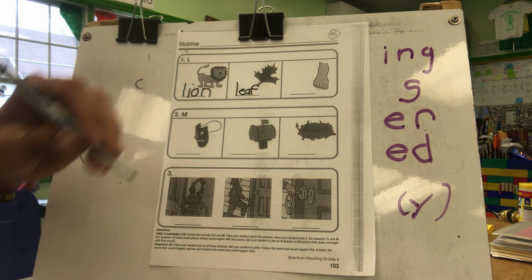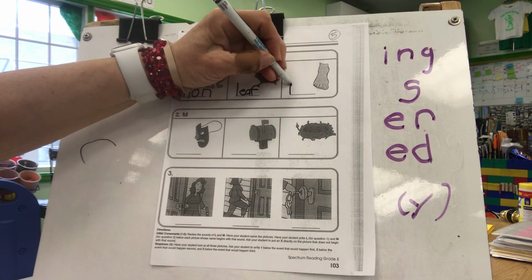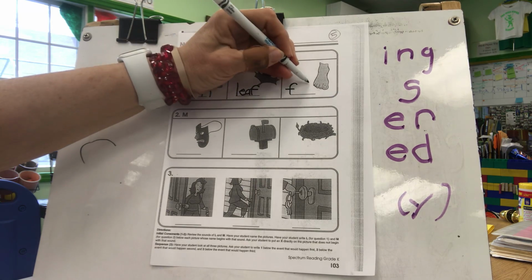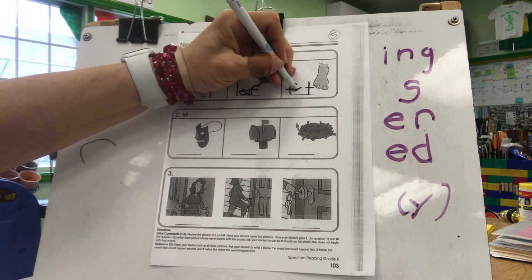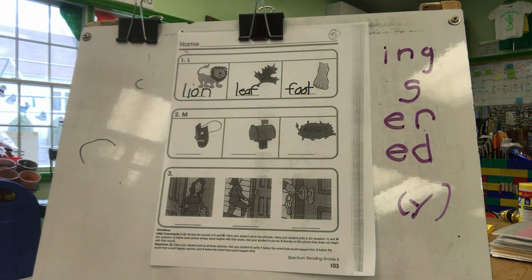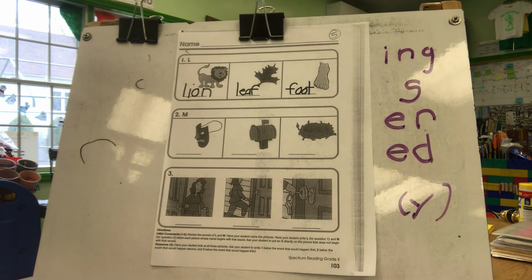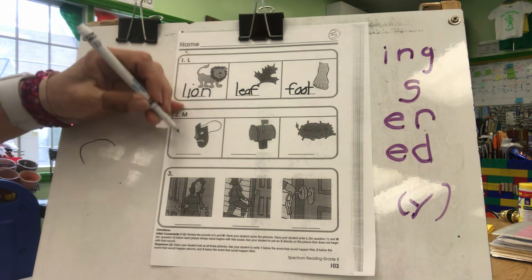And the last picture is a foot with an F. Foot. And what makes that sound? Two O's. Foot. F-O-O-T spells foot. Take your time. Do a nice line writing the words on the line and come back to me when you're ready. Number 2 says mask.